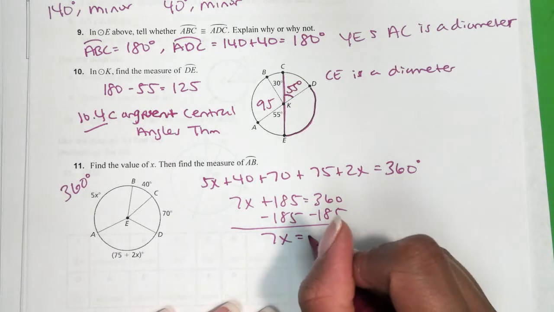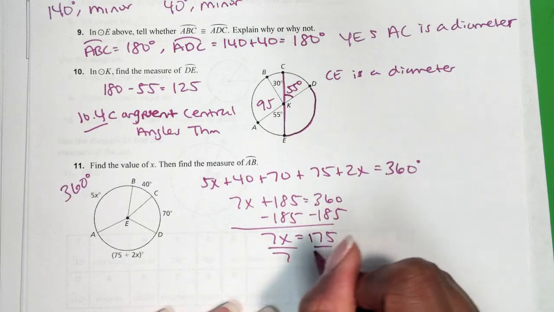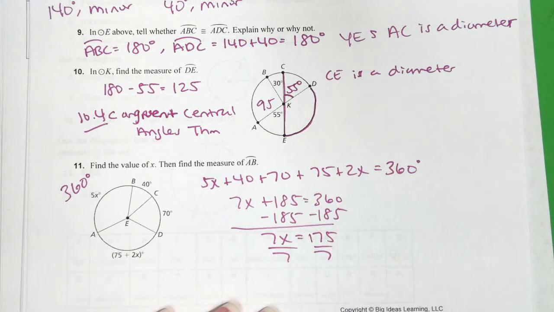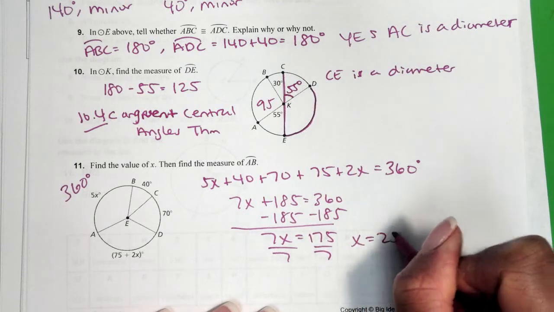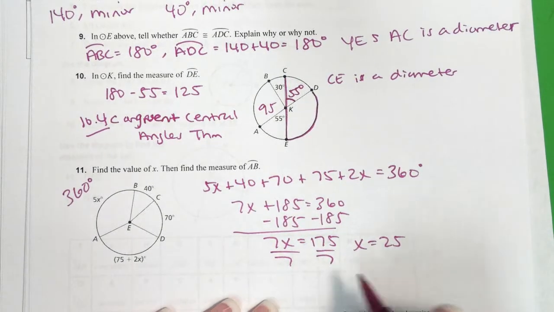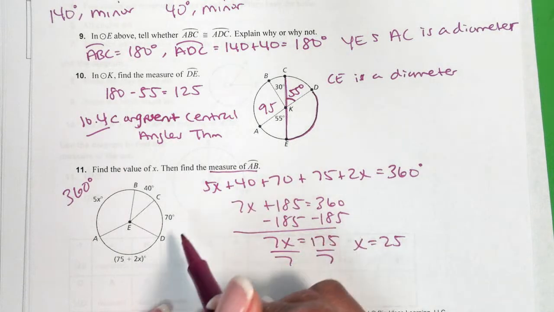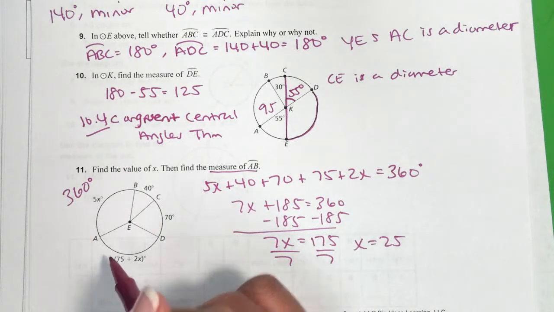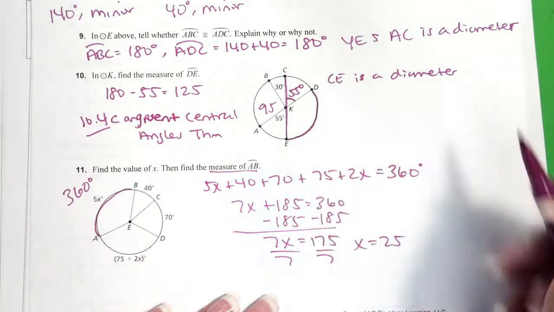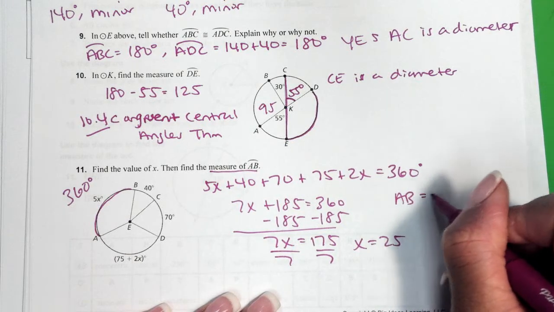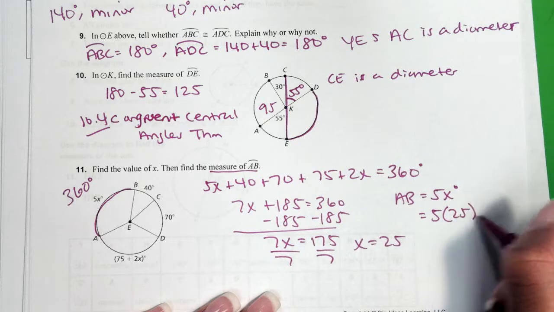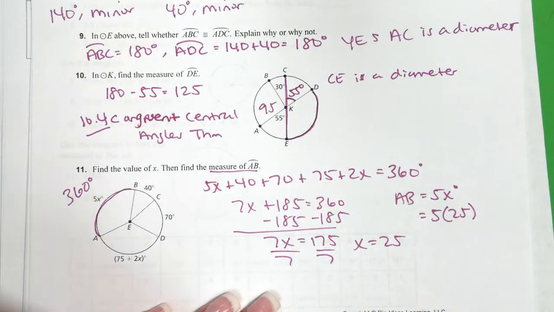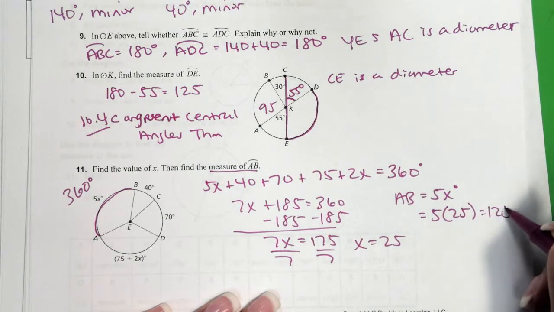And I'm left with 175 divided by 7, which gives me 25. So x equals 25. So we got to that part. Now we need to find the measure of AB. And AB is here. So if AB equals 5x degrees, we plug in 5 times 25, and I get 125 degrees for AB.